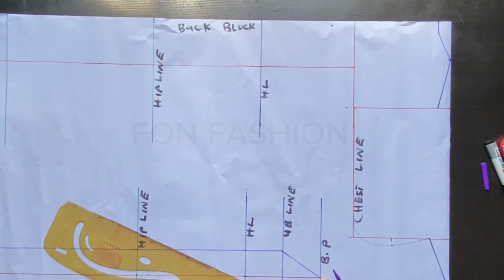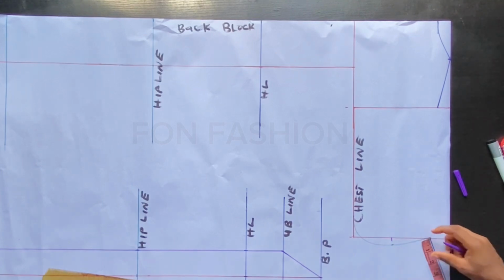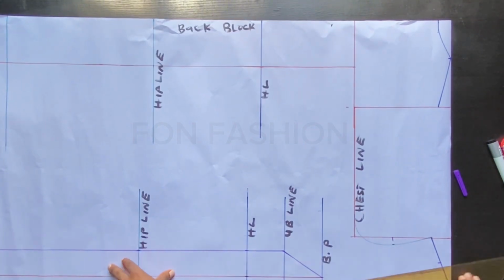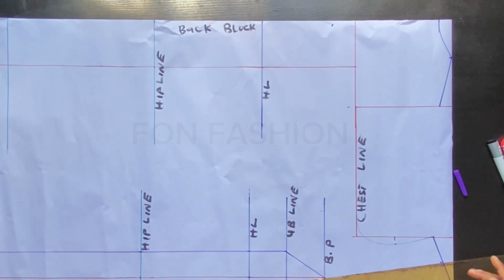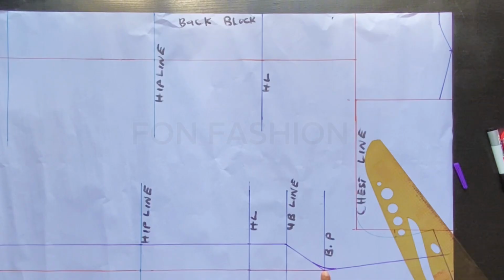Next thing I'm going to do now is to extend this dart line to the shoulder line. So I'm going to divide what I have here from the armhole to the neckline by 2 and mark that as my midpoint. Okay, and I'll connect this dart to that point. So I'll blend it out to have something like this.